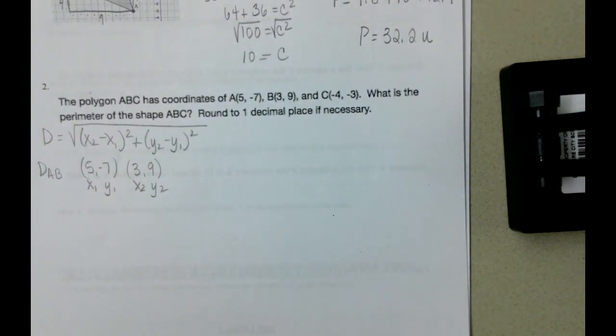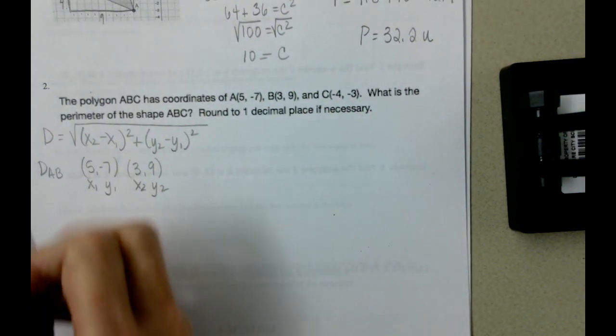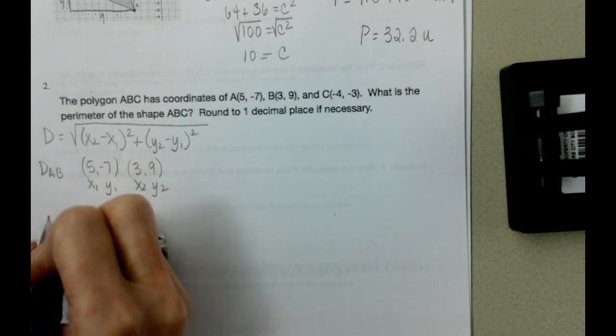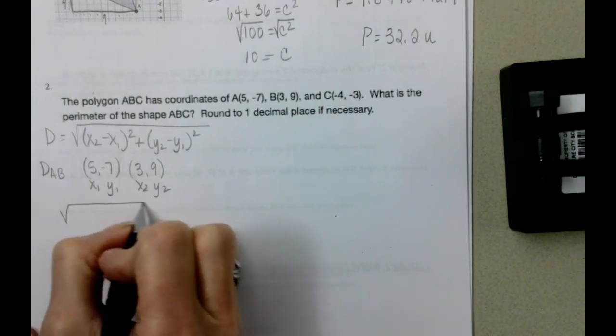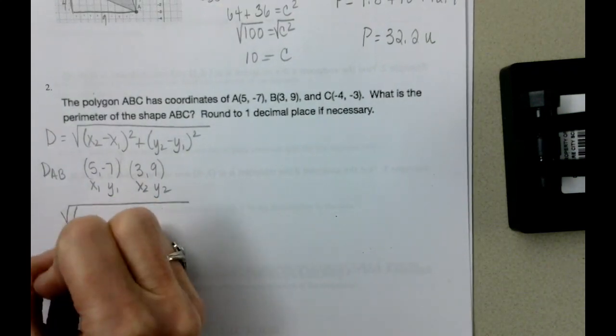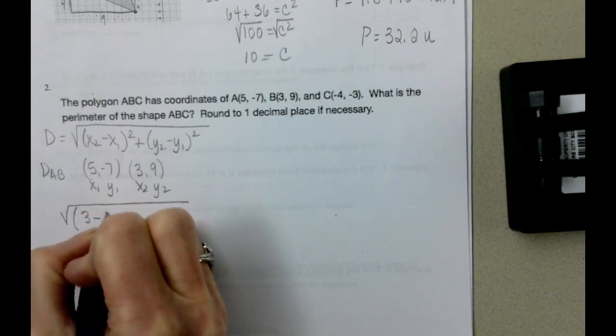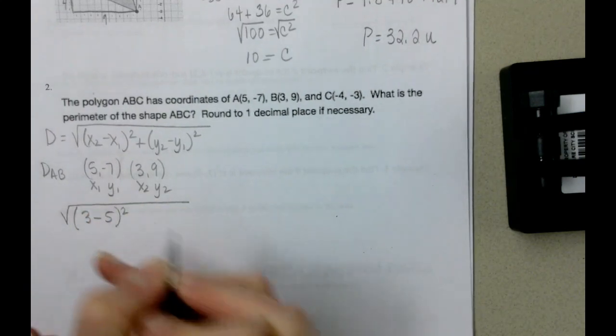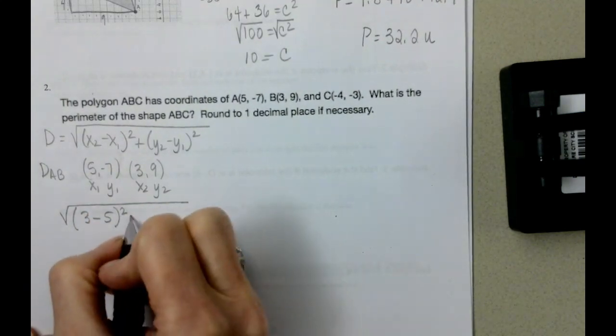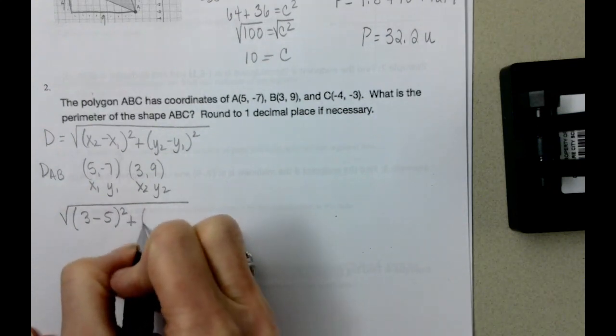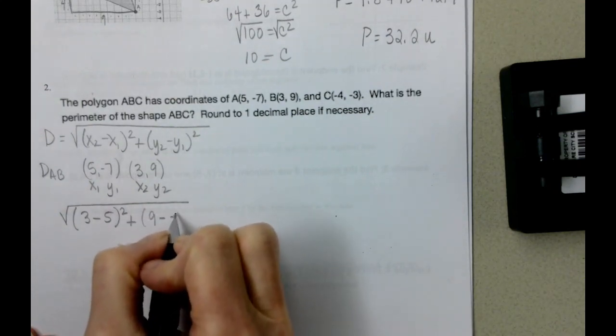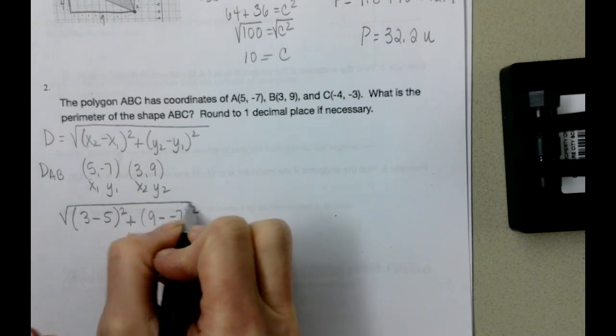And now we're going to fill in those values. So our distance is going to be 3 minus 5 squared plus 9 minus a -7 squared.